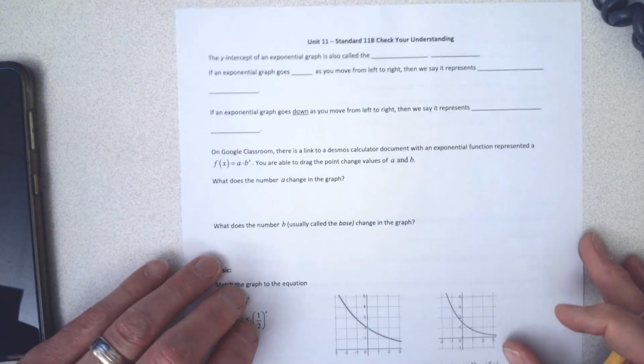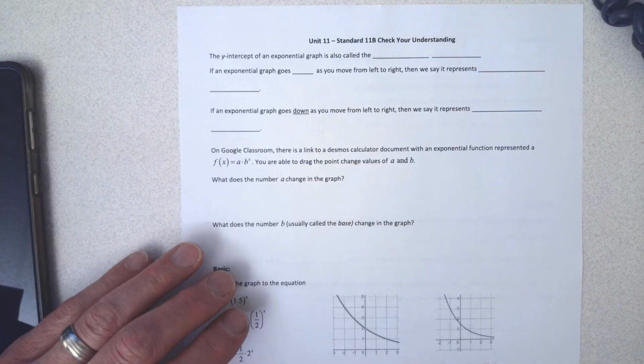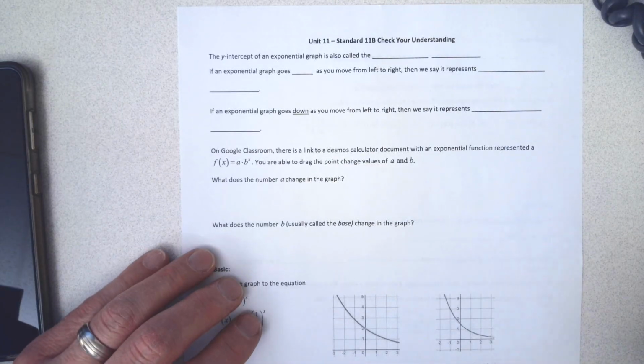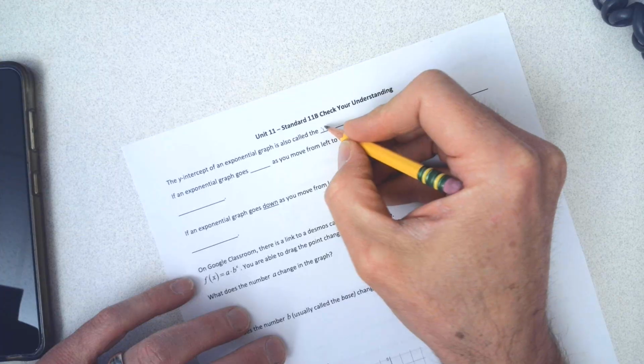All right, let's take a look at 11B, check your understanding. Some vocab again at the top here. The y-intercept of an exponential graph is also called the initial value.